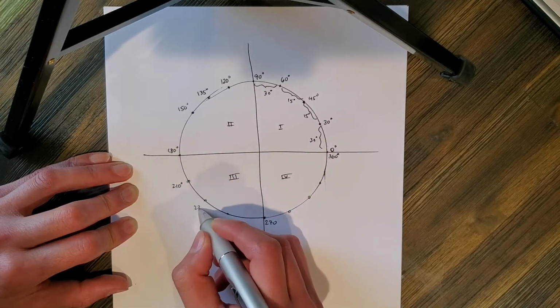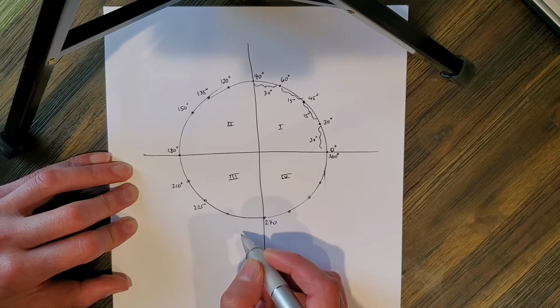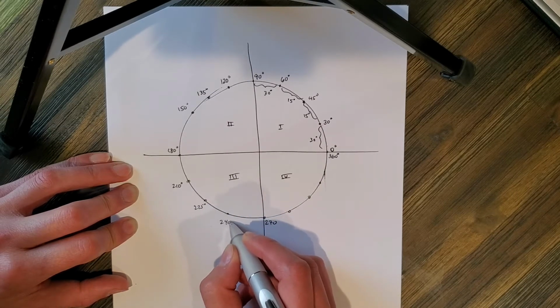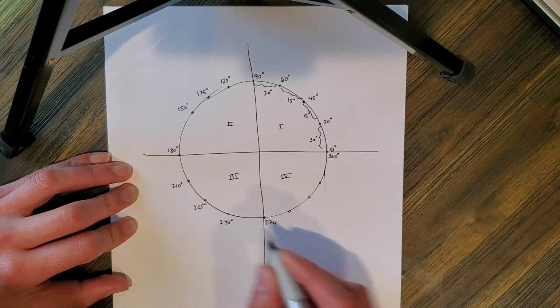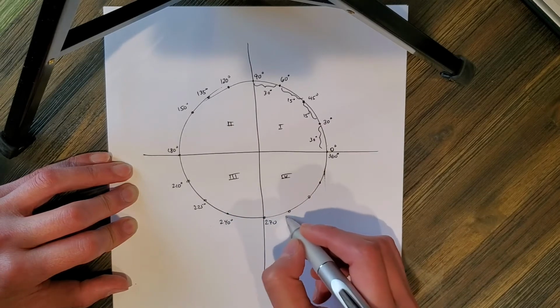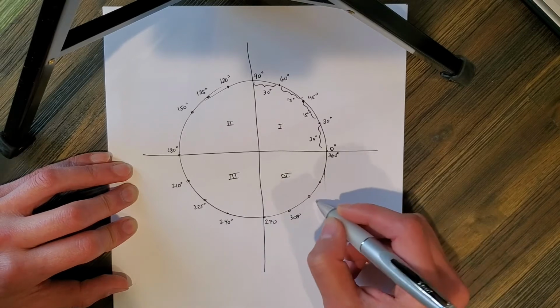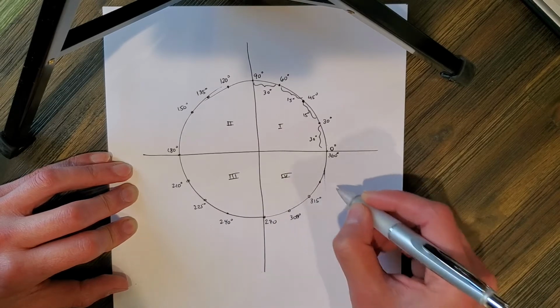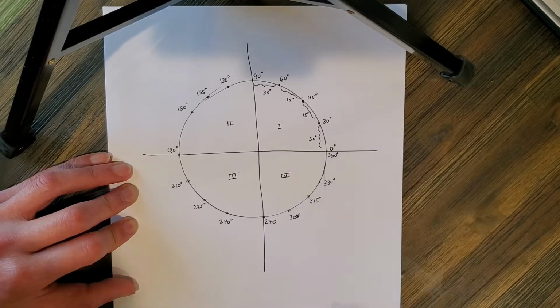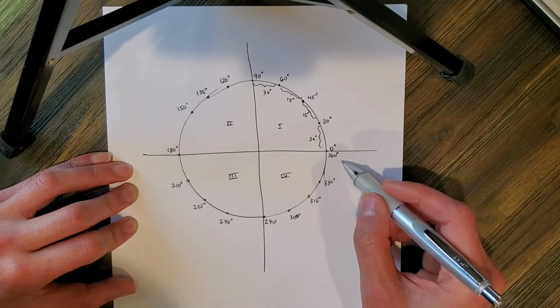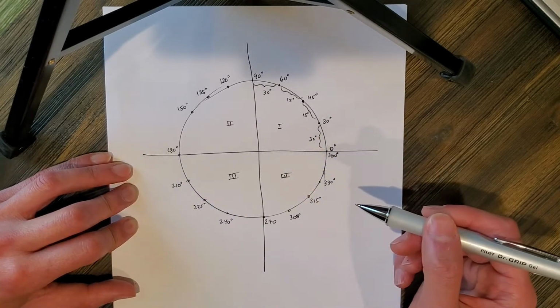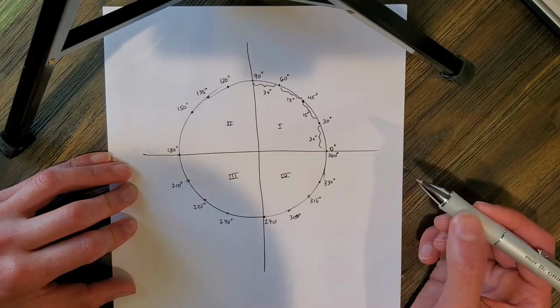And then we have 225. Use a calculator, that's fine. 240 degrees here, and then 270. Plus 30, 270 plus 30 is going to be 300 degrees. And then we have 315, and then we have 330, and then we have 360 degrees. So we went all the way around the circle in degrees.